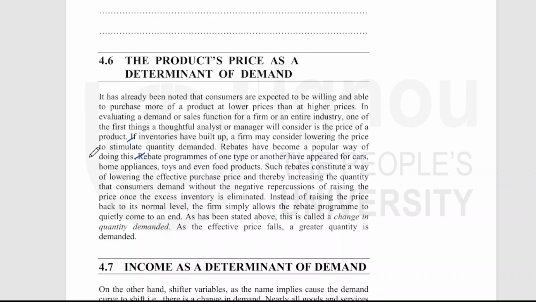Such rebates constitute a way of lowering the effective purchase price and thereby increasing the quantity that consumers demand, without the negative repercussion of raising the price once the excess inventory is eliminated. Instead of raising the price back to its normal level, the firm simply allows the rebate program to quietly come to an end. As has been stated above, this is called a change in quantity demanded. As the effective price falls, a greater quantity is demanded.